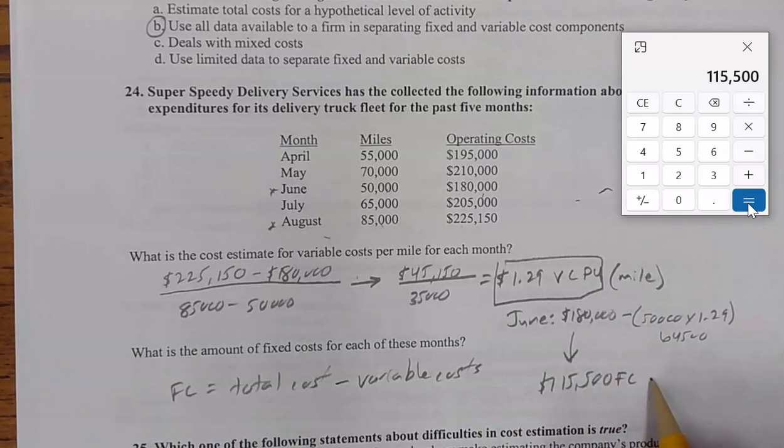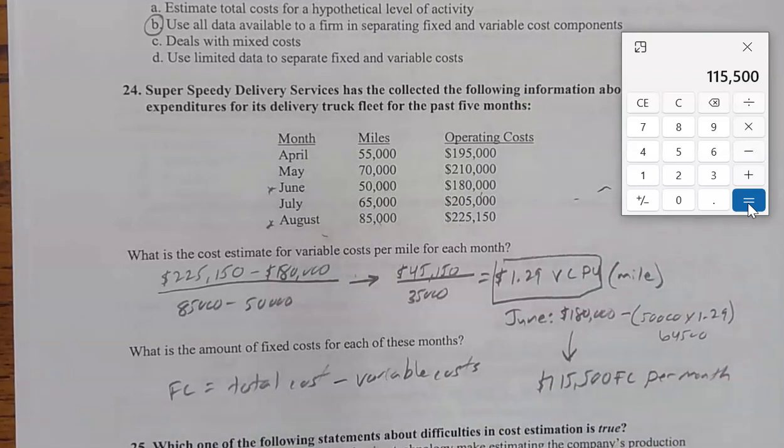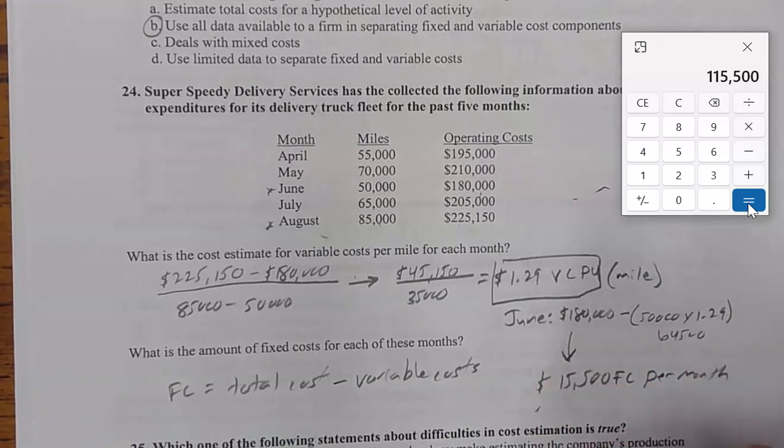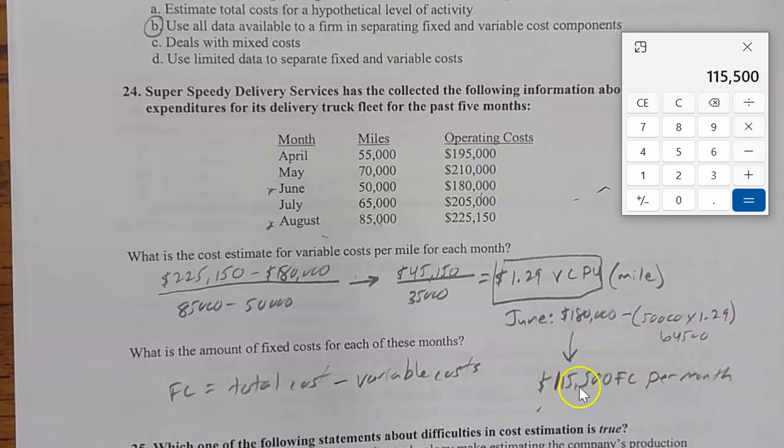Fixed cost per month. However, let me clean that up. It looks like 7 to me. So 115,500 fixed cost per month. Again, how did we get there? We took 180,000 for June minus 1.29 times the 50,000 miles, which gave us 64.5, and that gave us $115,500 fixed cost per month.